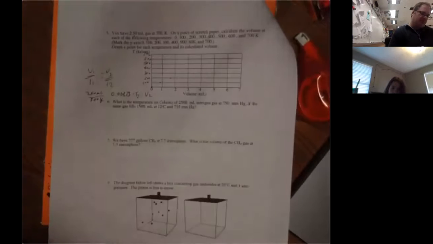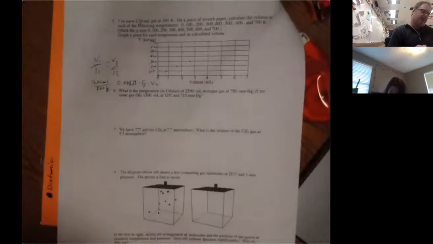Basically, I just need to put that in for everything. 0.00833 times 100, the answer is 0.833. That's easy enough. So we get 0.833 at 100. We know at 0 it will take up 0 volume. 0.00833 times 200, the answer is 1.666. 0.00833 times 300, the answer is 2.499. Oh, that should be here.